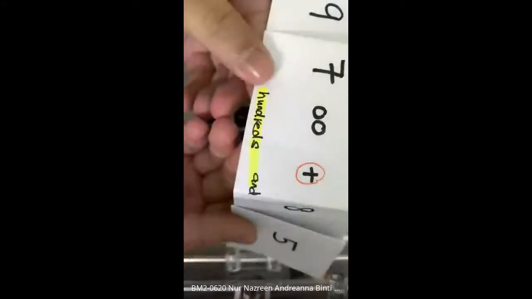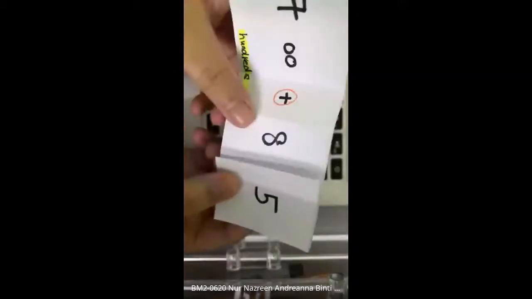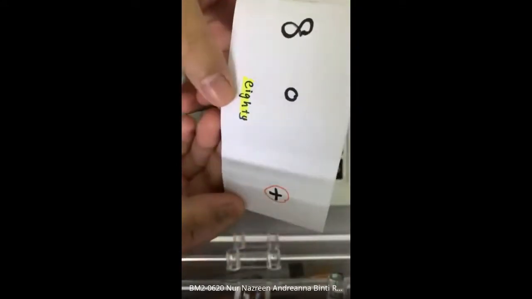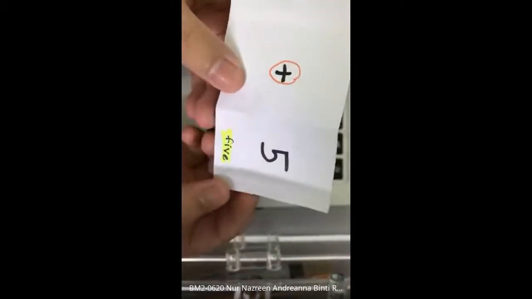So this is 9,700, so we put 2 zeros here. So here is hundreds, and this is the symbol. 80, 10. So this is how we use it. We read it as 80 and symbol, and the last one is 5.